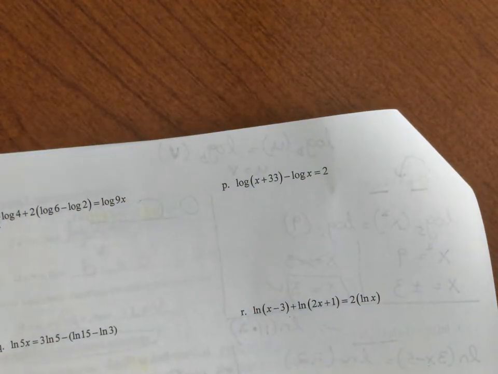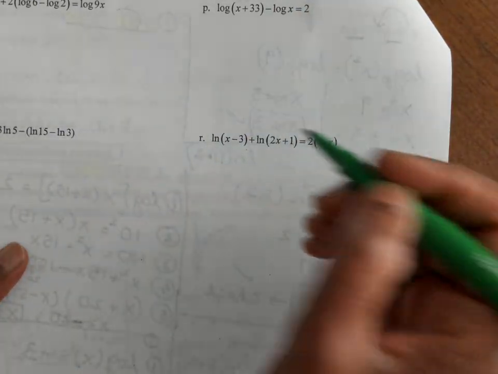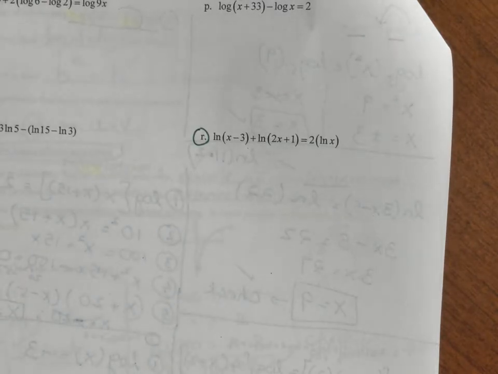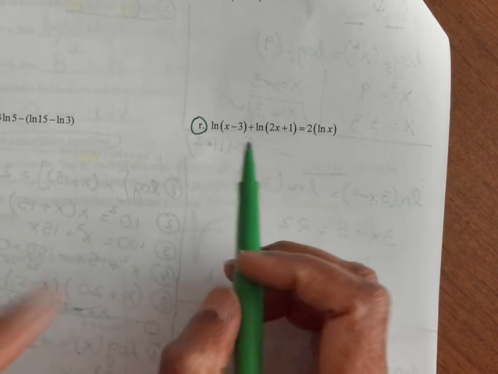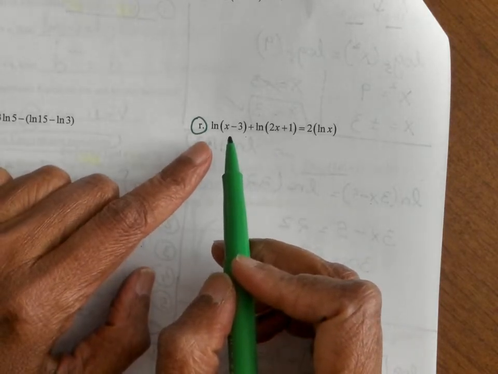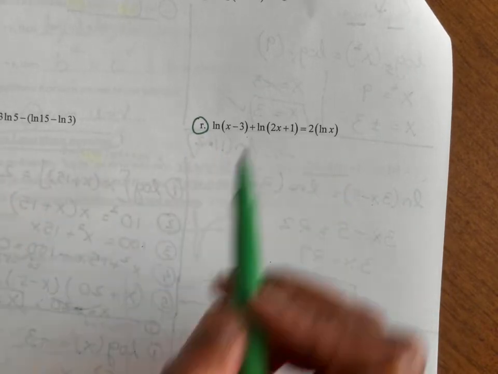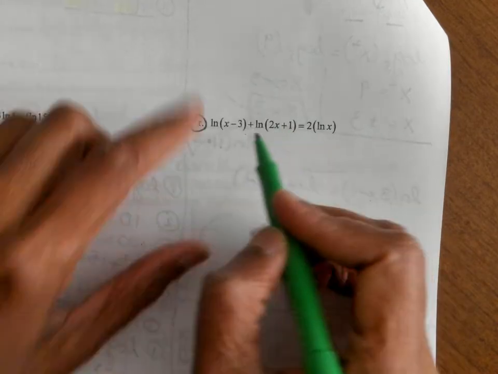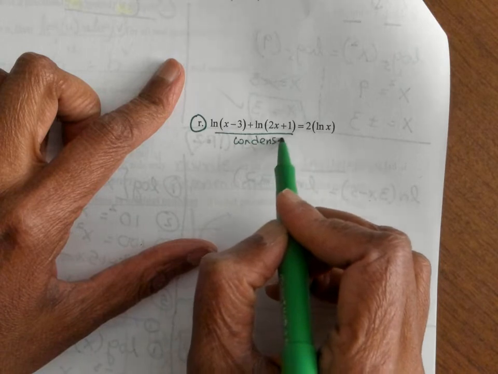I would like us to do R a little different. I'm just going to talk about it, making sure we're on the right track to start it, and then I'll let you figure it out. This is the kind where you have ln on both sides, but this ln on the right hand side has multiple terms. That means I can condense. So this needs to be condensed. That's the first step you'll do.